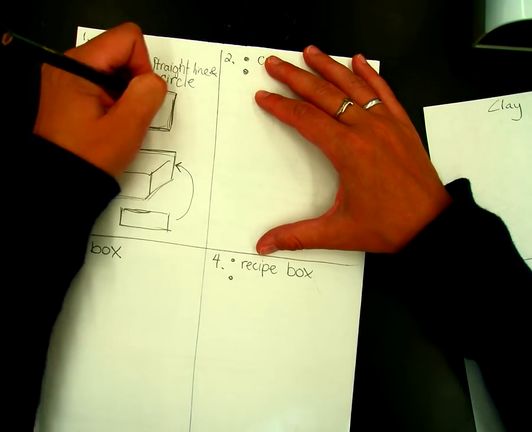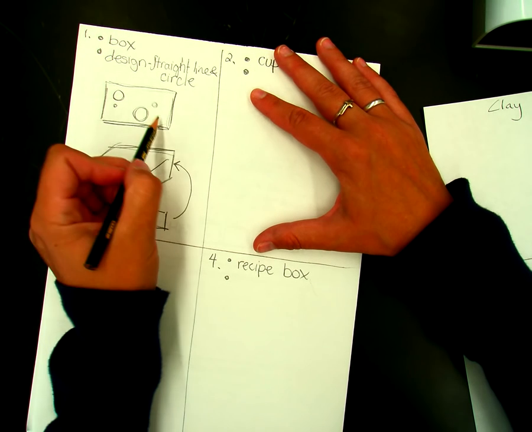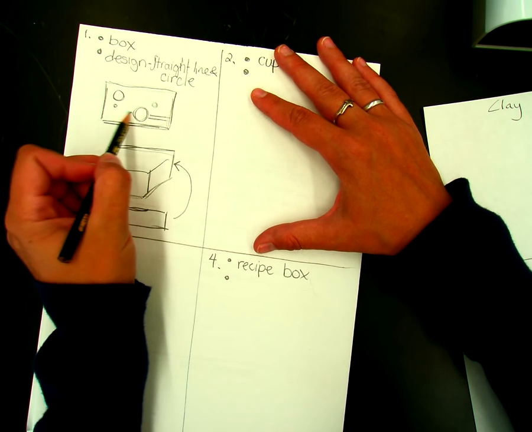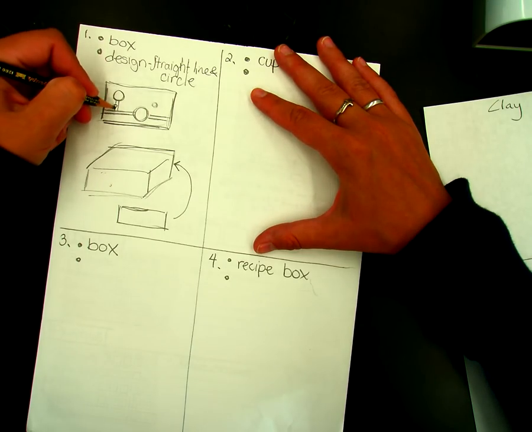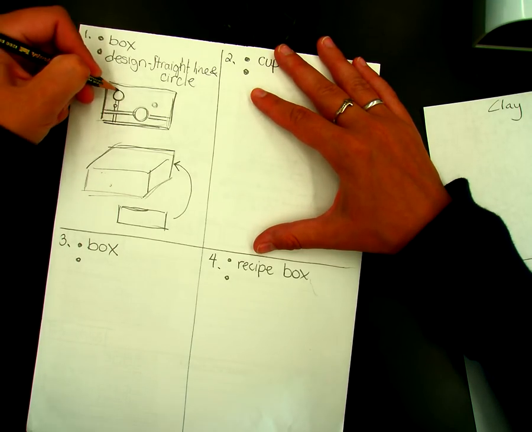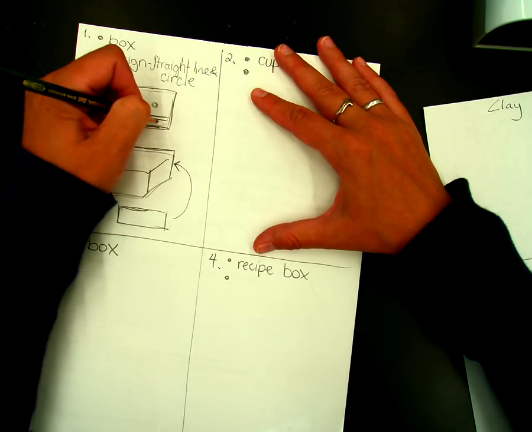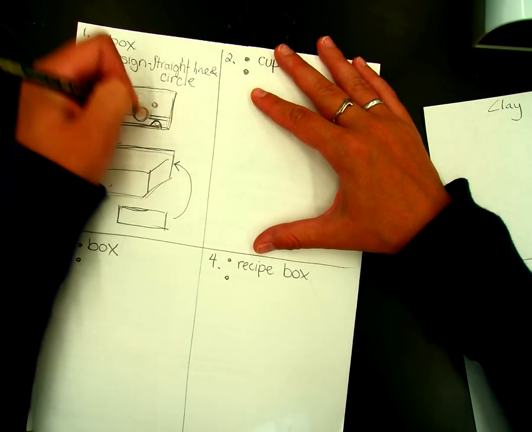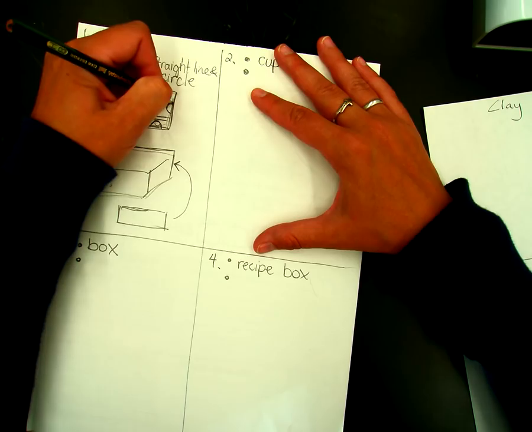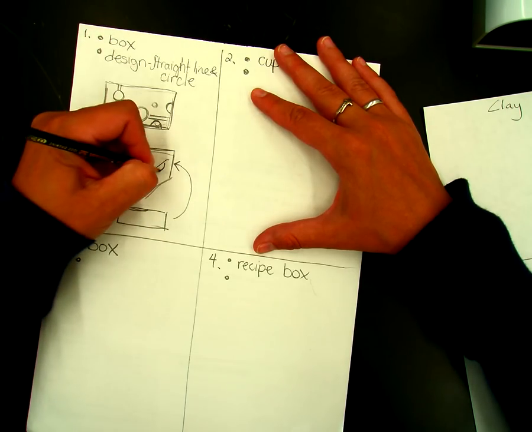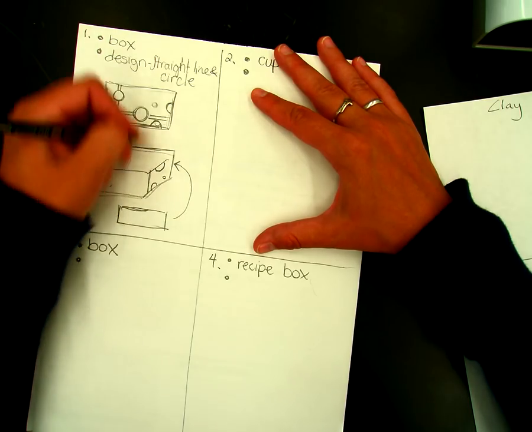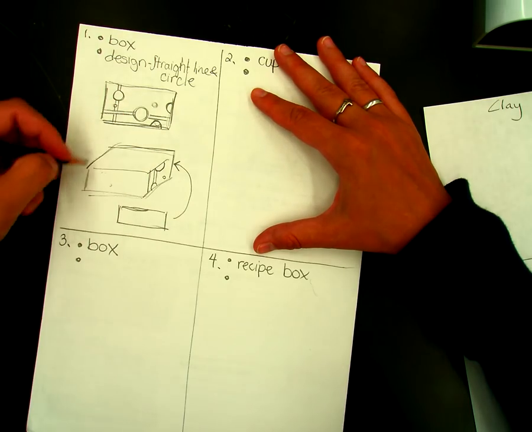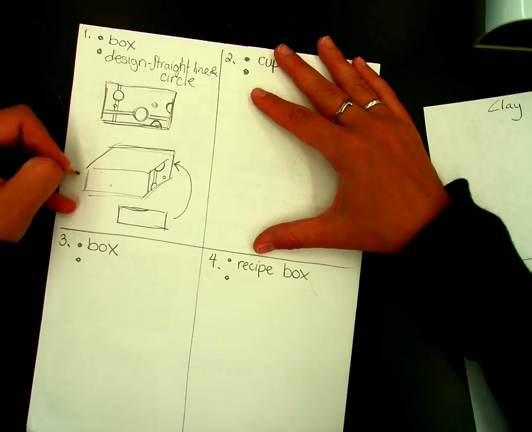So I had mentioned straight lines and circles. So maybe I'm starting to place straight lines and circles together. How is that going to work together as an overall design? Maybe I'm going to make some of these where it kind of looks like half of a circle, and maybe that half of a circle is going to go down onto the side of this box. Maybe this design is going to follow over the edge, and maybe it's going to go over on this edge as well.